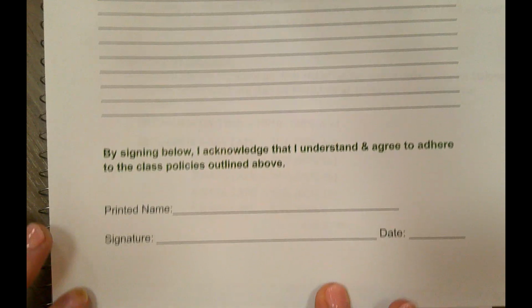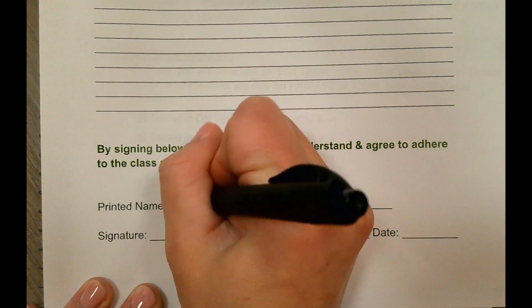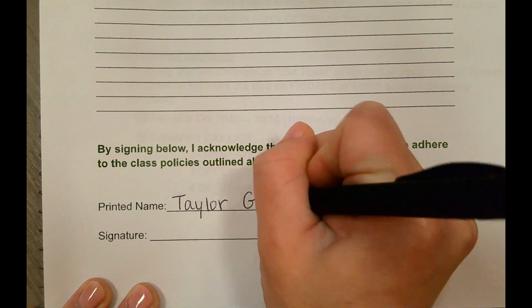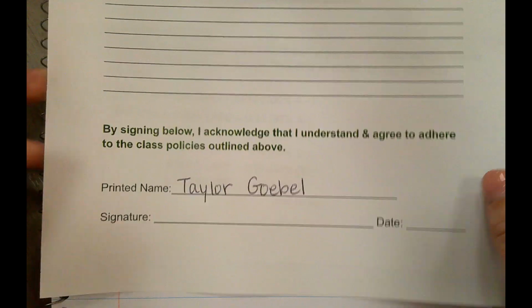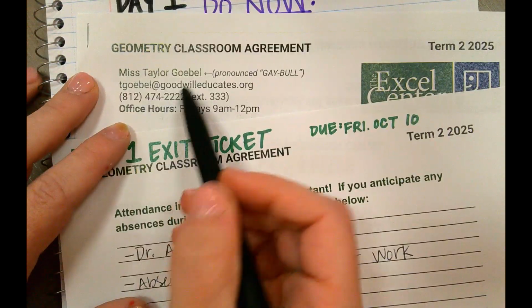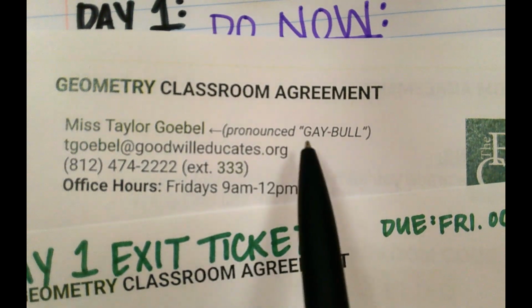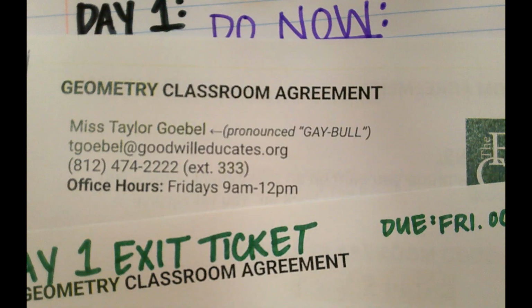Then at the bottom, you will print your name. So, for example, I would write Taylor Gable, which, by the way, many of you will think is Goble. If you ever forget, Gable is pronounced Gable. Doesn't look like it, but it is.